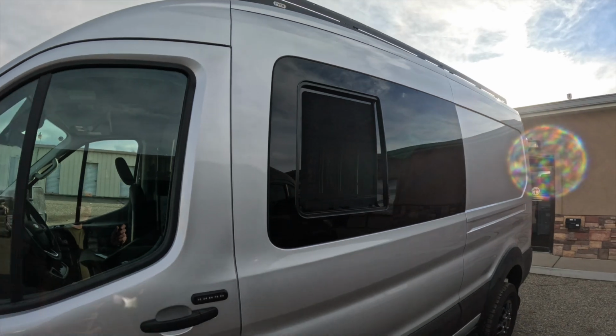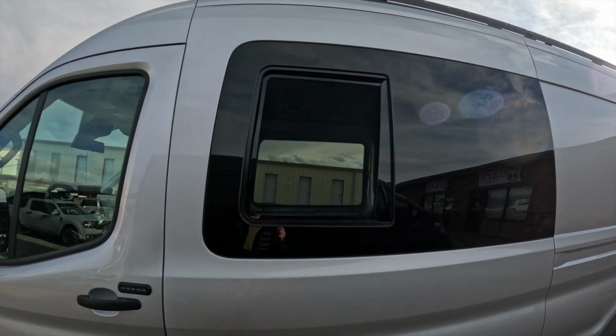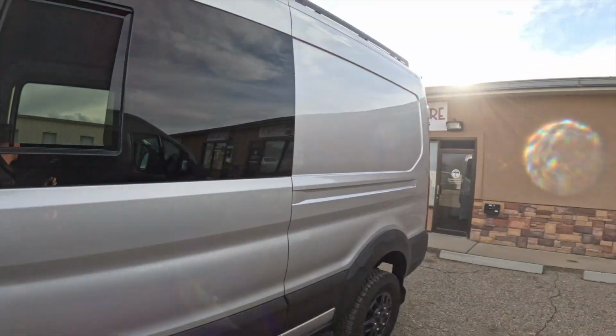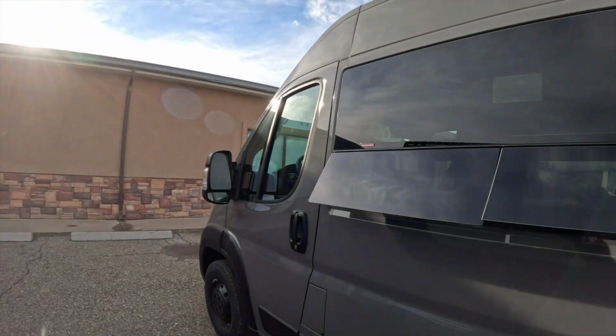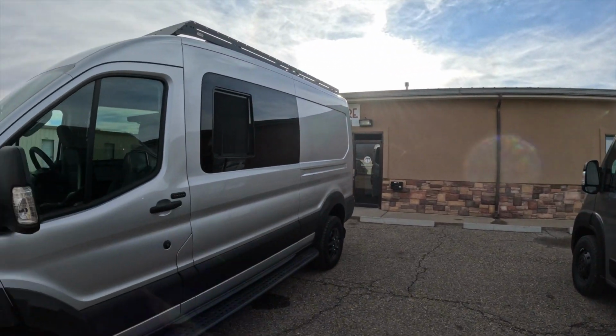Now, both these windows have very similar opening dimensions as a total. Your sliding version of the window over here comes in at roughly 270 square inches of open air exposure, where this T-vent window comes in at about 291 square inches of opening. So it's hardly a difference, less than 10%, but still something to take note of.